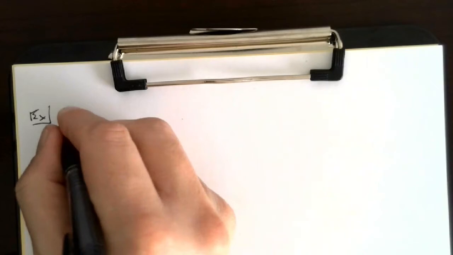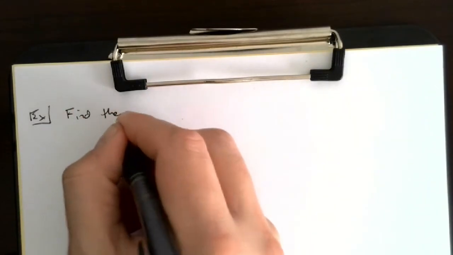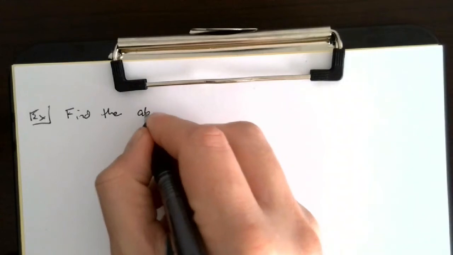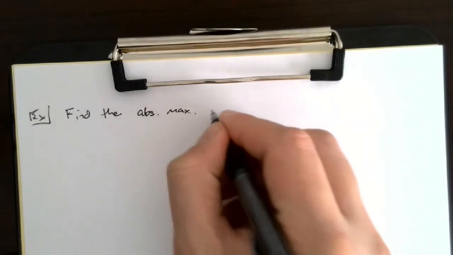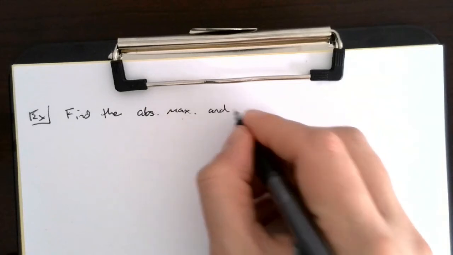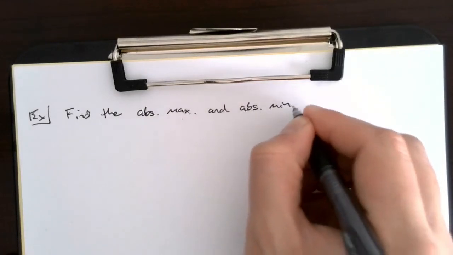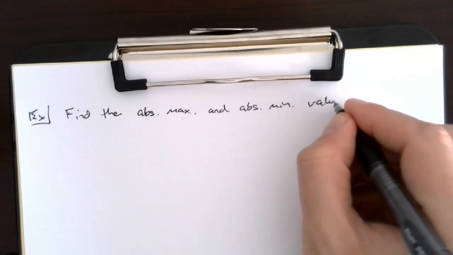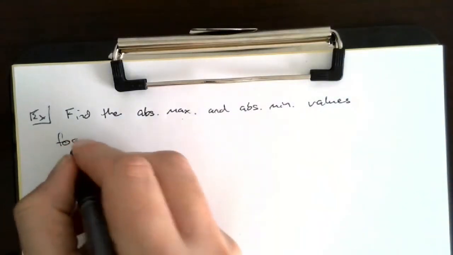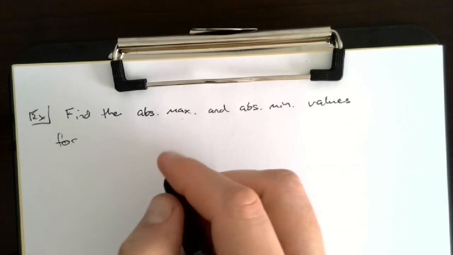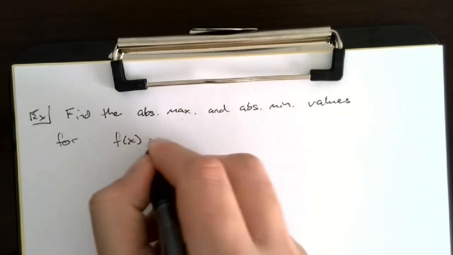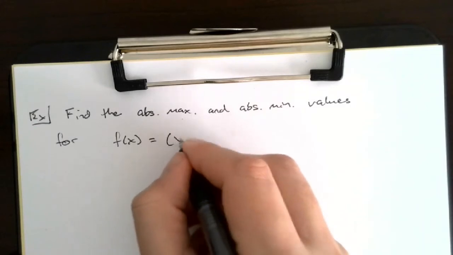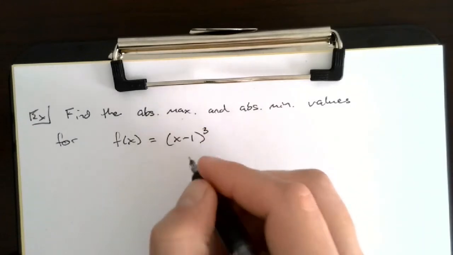So if we said, for this example, find the absolute max and absolute min values for f of x equals x minus 1 to the third power.